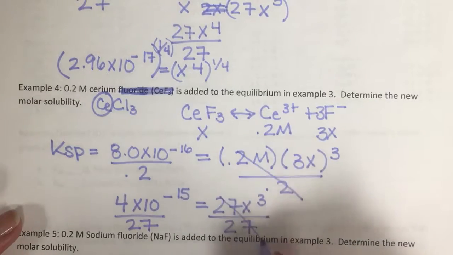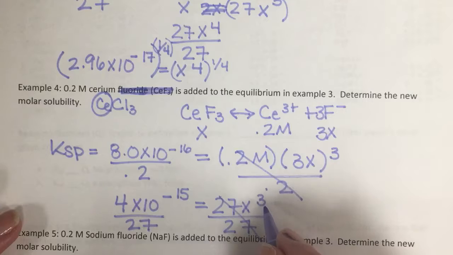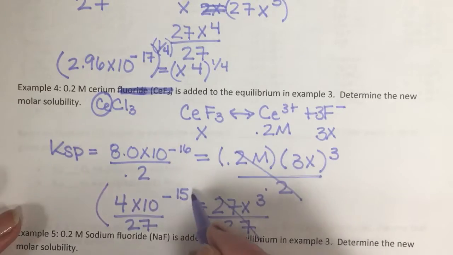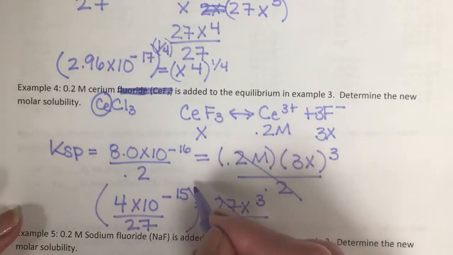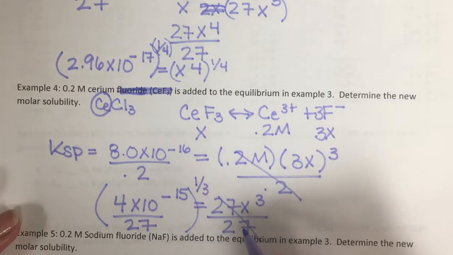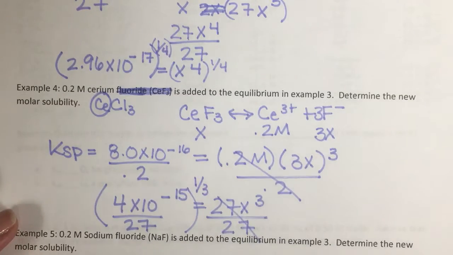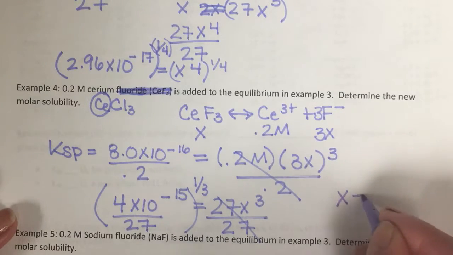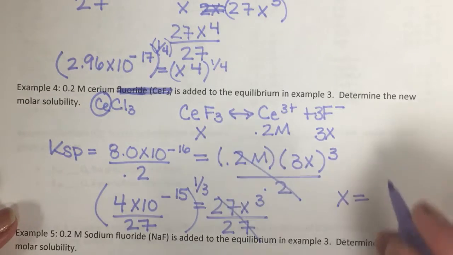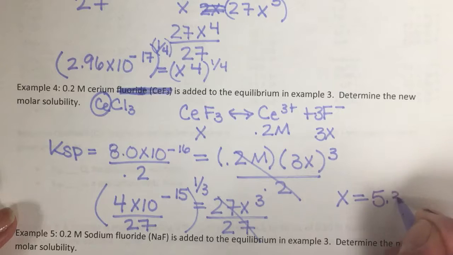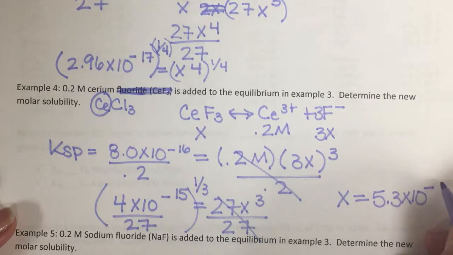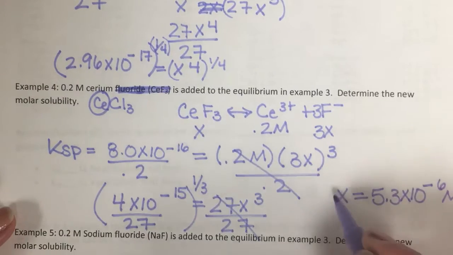So I'm going to divide both sides by 27. And then, because I've got x cubed left over, I'm going to take this answer and raise it to the power of 1/3. Okay? So what I should get, my new molar solubility is 5.3 times 10 to the negative 6th molar.